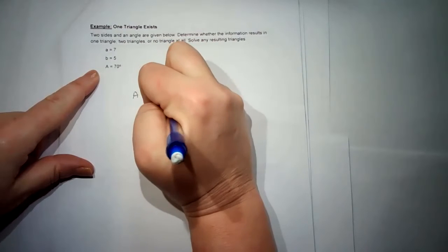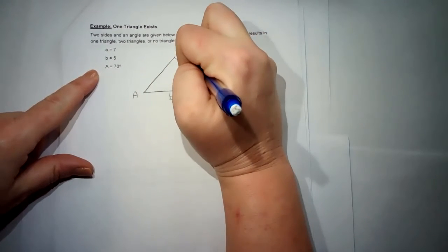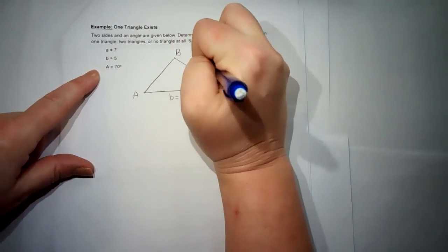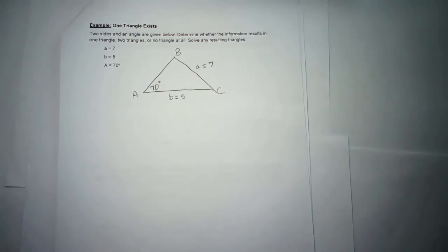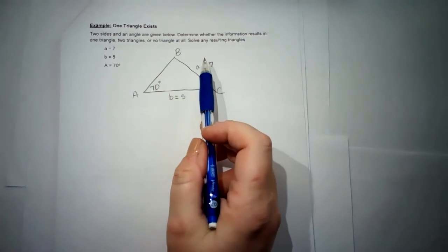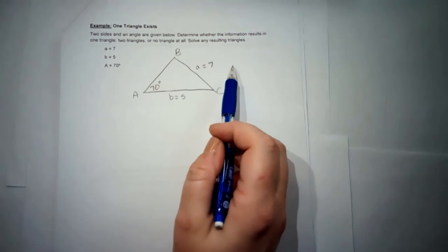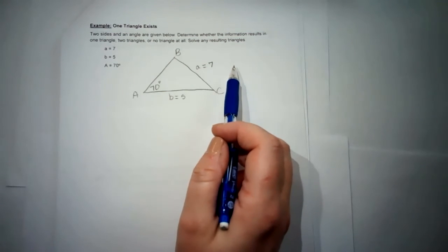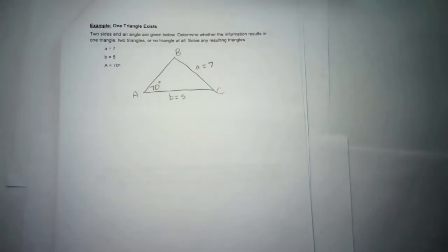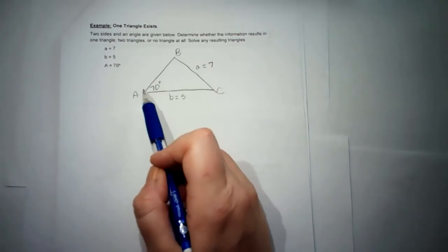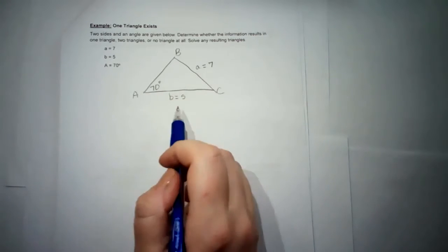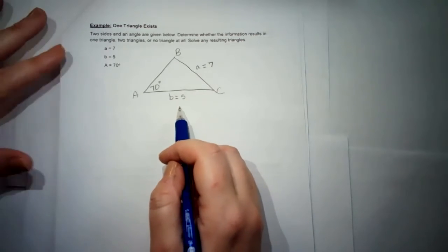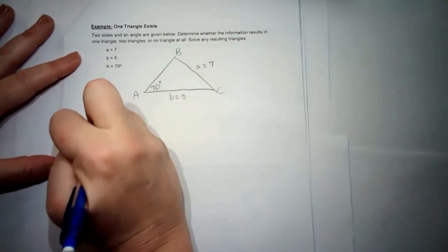Okay, side B is 5. Side A is 7, and angle A is 70 degrees. I check for the ambiguous case. I have angle side side. Yep, okay, we got an issue. All right, well, here we go. Gonna use law of sines. Who do I have all the information for? A. I got one little piece of information for B, and I'm gonna be solving for his angle.